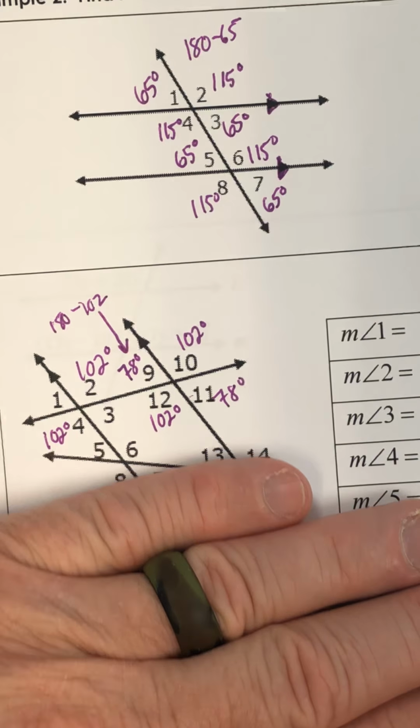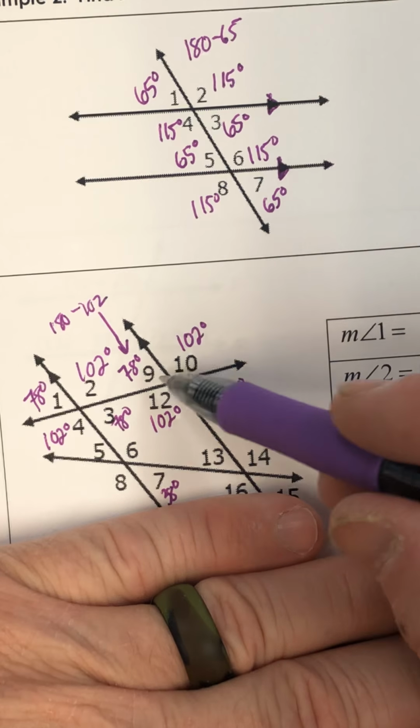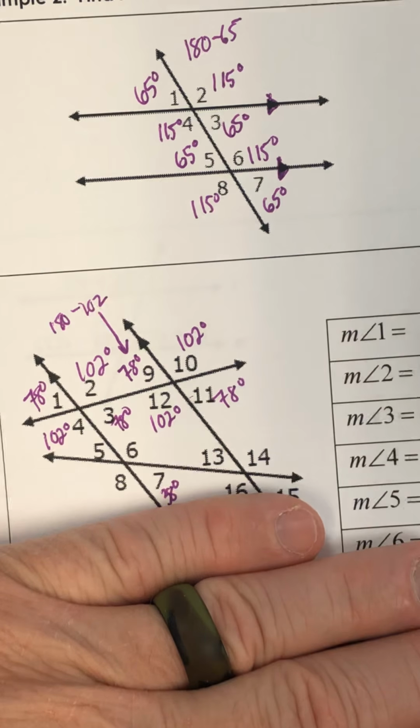And so then that corresponds with 3, and that corresponds with 1, so those are both 78. So on the right-hand side, I'll fill in angle 1 is 78 degrees, and 3 is 78 degrees. Okay, so I've got those 8 angles.